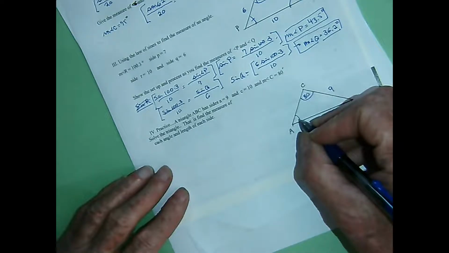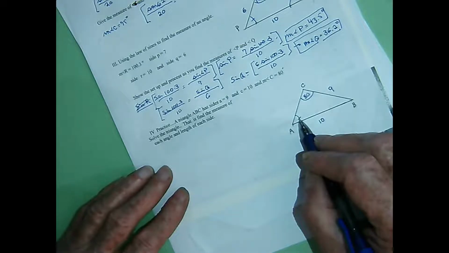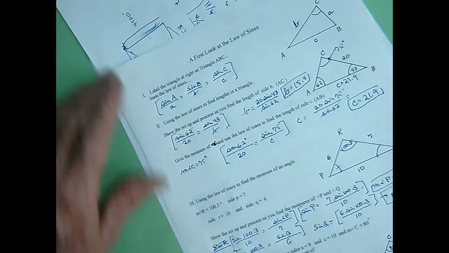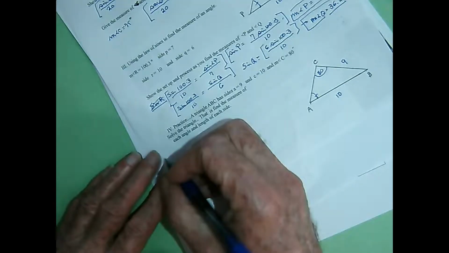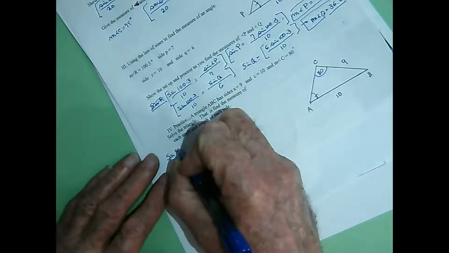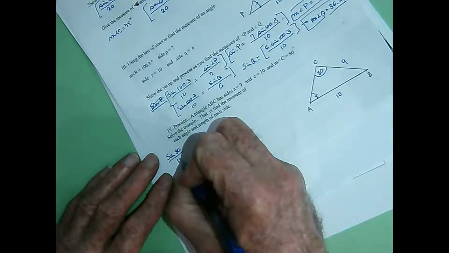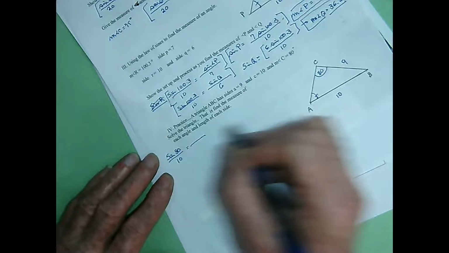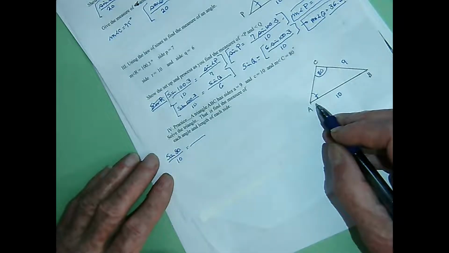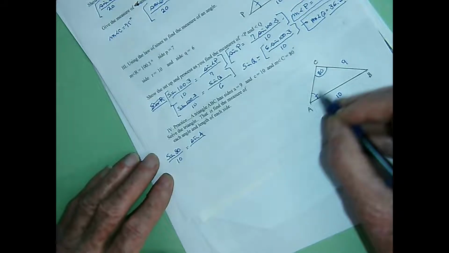What should we look for first? Well, I know these two sides. I'm going to have to find the measure of this angle. That's the clever thing to do with the law of sines. And if you remember how this looks, let's make a statement using a couple of angles and their opposing lengths. The sine of 80 is to the length of its opposing side, 10. And what angle we want to know about? That's angle A. That's the sine of angle A is to the length of its opposing side, 9.